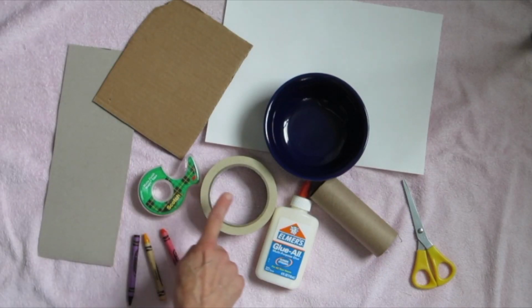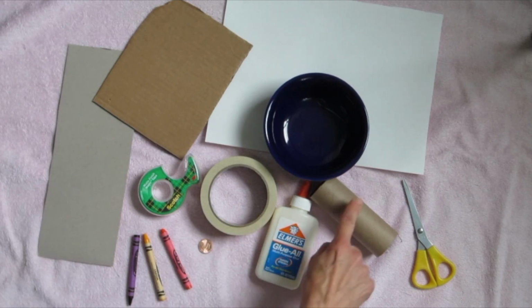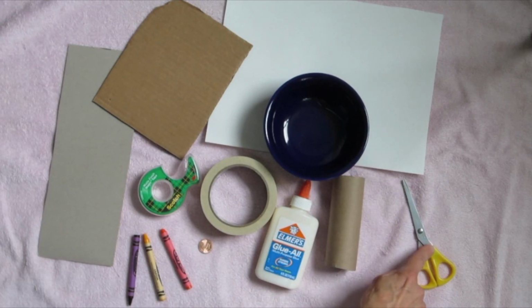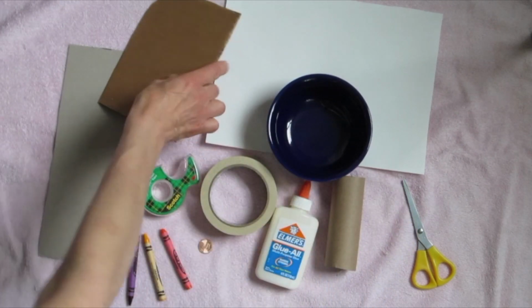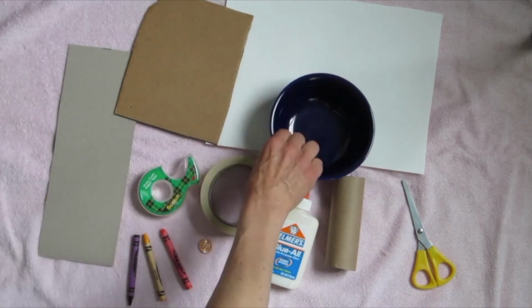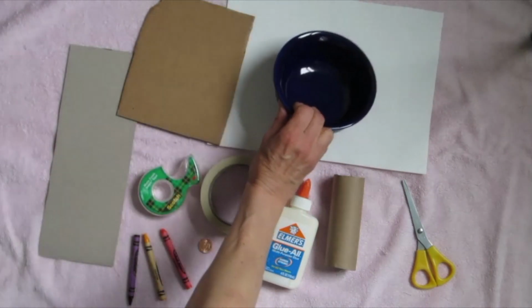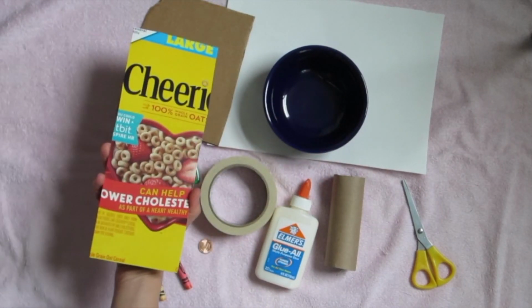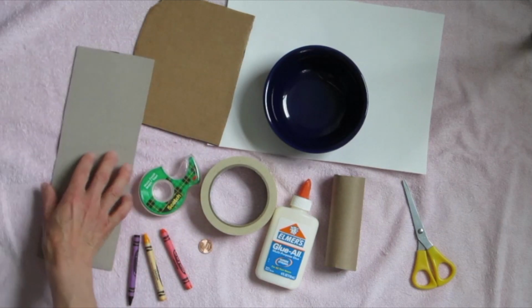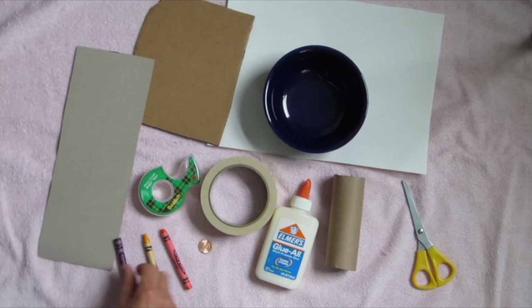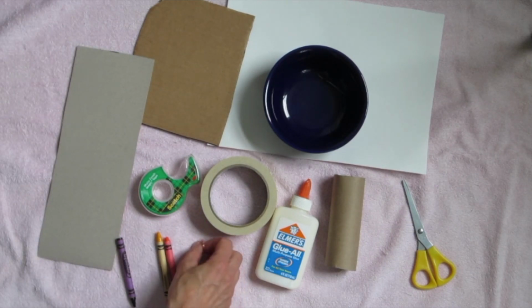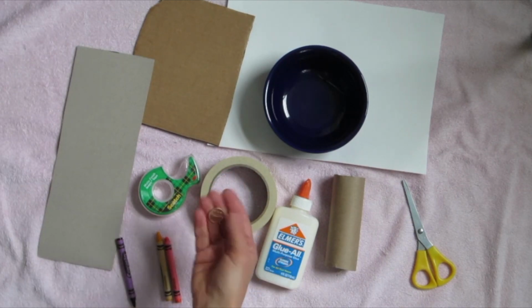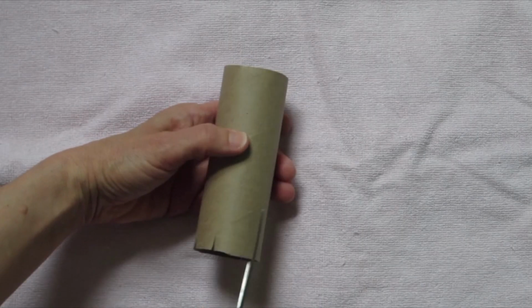Let's get started. You will need clear tape, masking tape, glue, toilet paper tube, scissors, paper, a bowl, a piece of heavy cardboard that is big enough for your bowl to be traced on, a piece of thin cardboard, like from a cereal box, something to draw with, and crayons that are the color of fire. And last, you're going to need a penny. The cardboard roll is your candlestick.